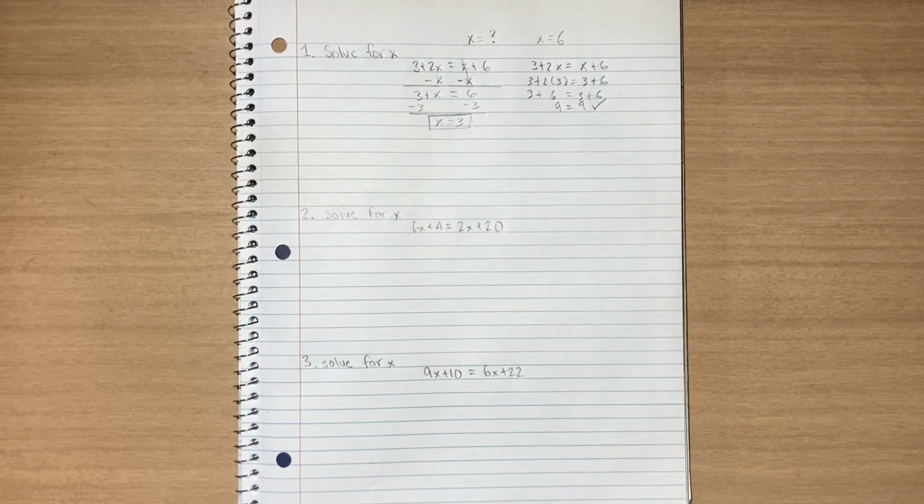So moving on to the next question, this one's a bit more complicated because it adds one extra step at the end. So I want to show you guys that it doesn't really matter where you start. Eventually you will get your answer.